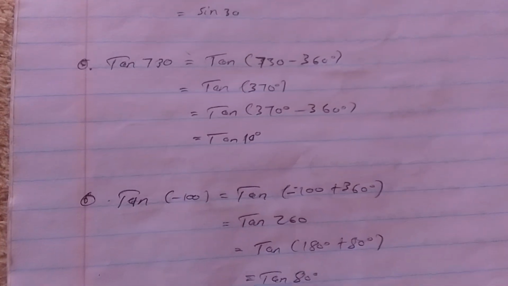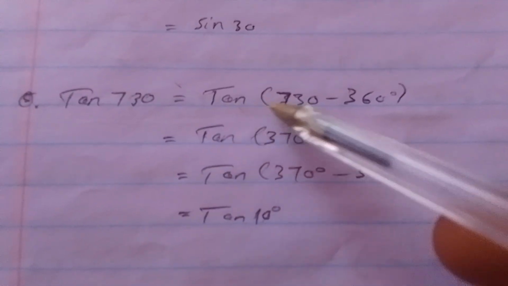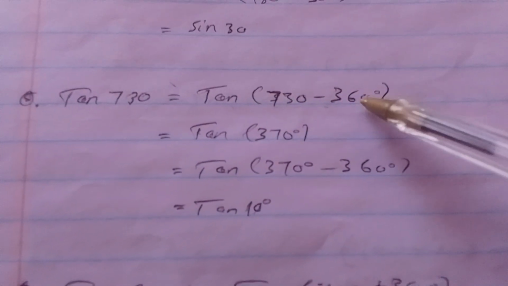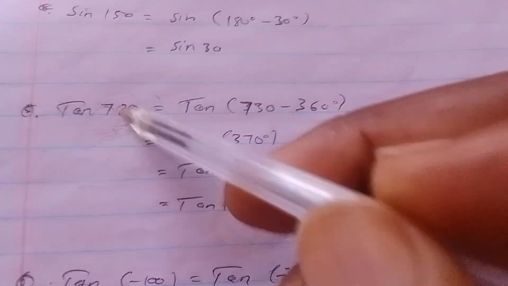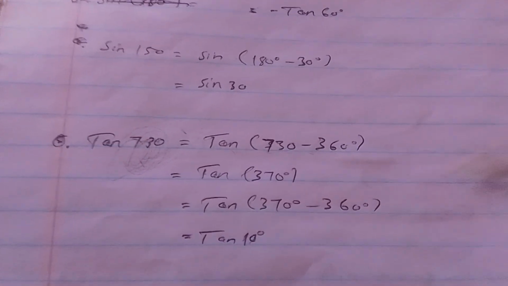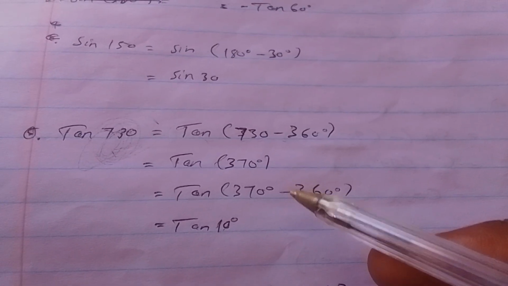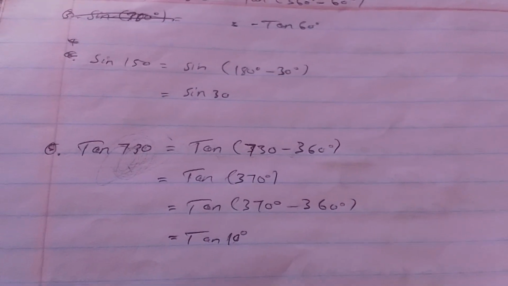So then you have tan. It's tan 730. You can see this one is not on our CAST diagram, and this angle is greater than 360. So you have to subtract 360 until the angle becomes less than, or close to, 360.